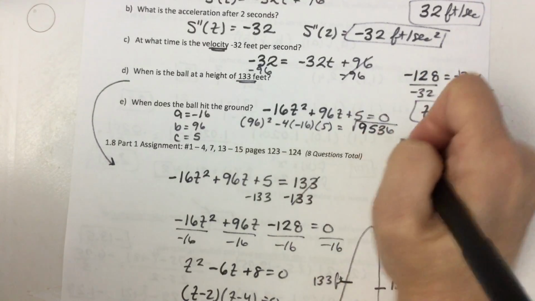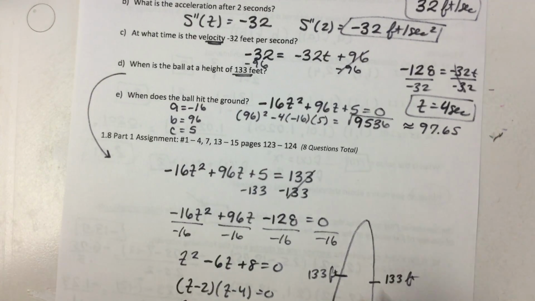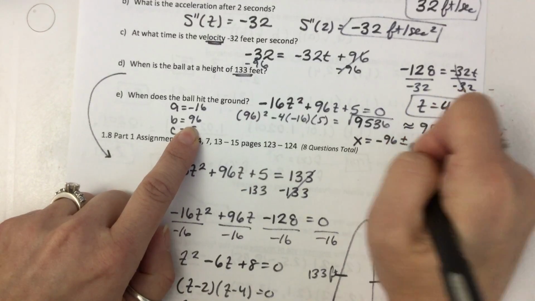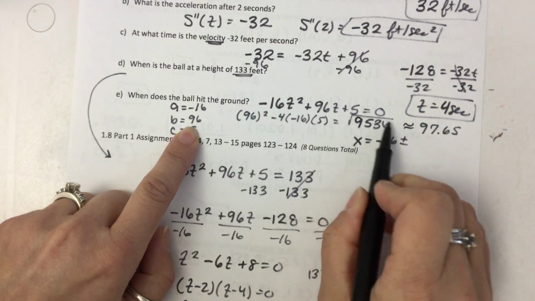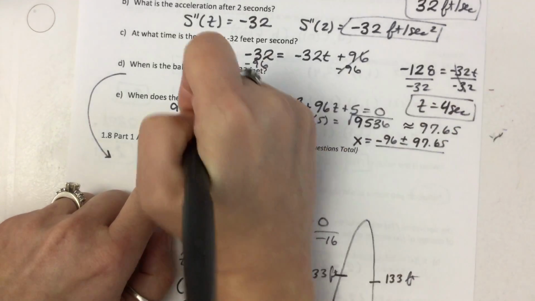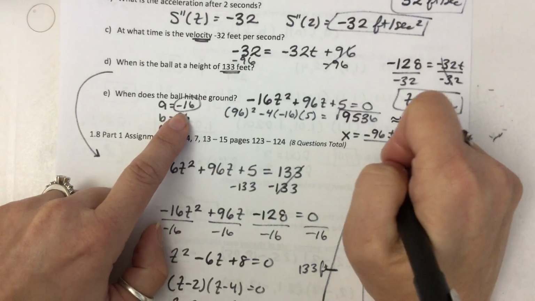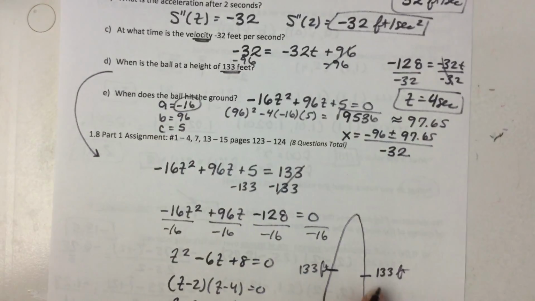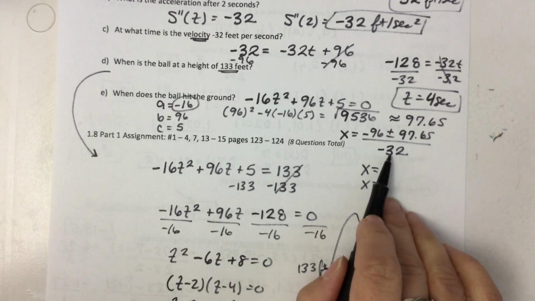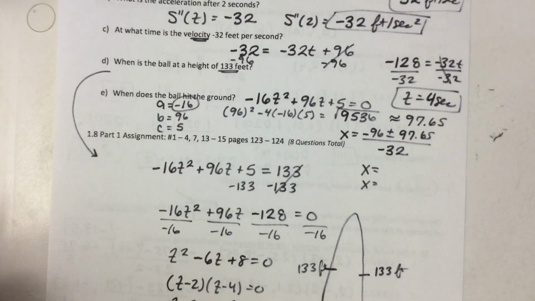Now the square root of that is a decimal, okay, so it's approximately 97.65. I'm going to go ahead and round it. So t equals negative b, plus or minus the square root of b squared minus 4ac, which is 97.65, all over 2 times a. A is negative 16, so 2 times negative 16 is negative 32. Now to find your solutions, add the numbers on the top, divide by negative 32, subtract the numbers on the top, divide by negative 32.